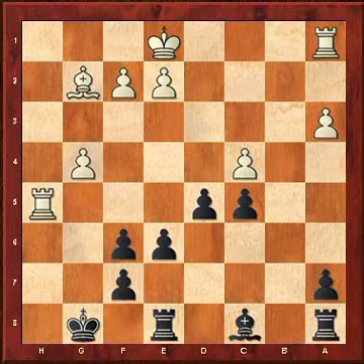Take notice that black has an extra pawn here, so if he loses the d5 pawn, White will only establish the equality.